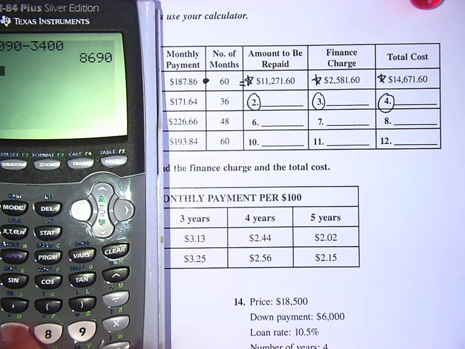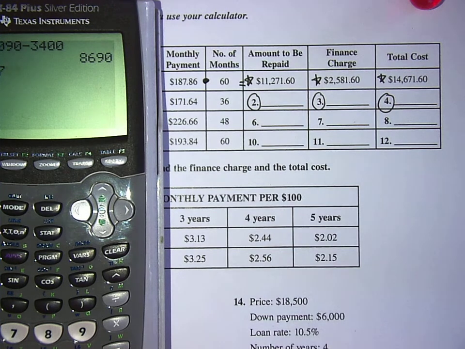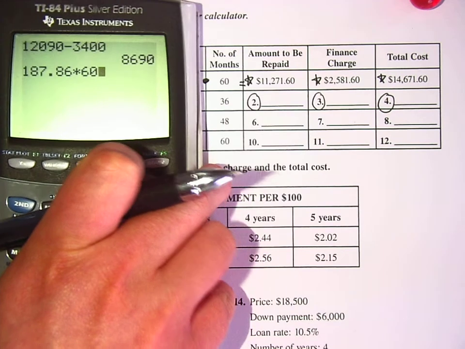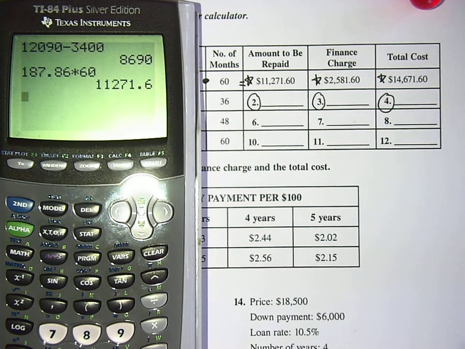So everybody in your calculator, take 187.86 times 60. That's where that $11,271.60 comes from. So that's how much you're going to pay by the end of the time you're paying.